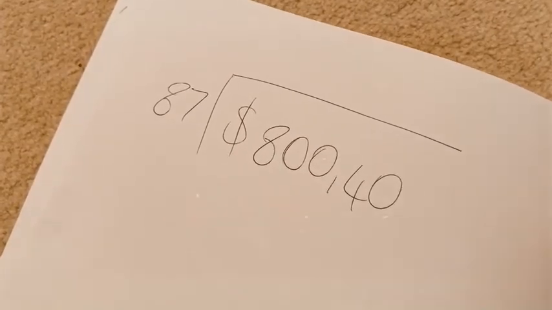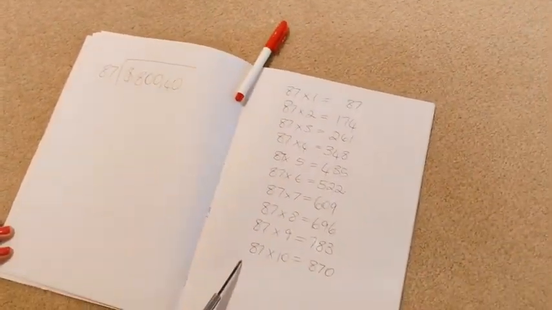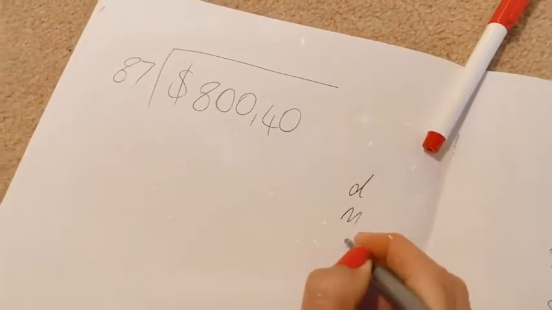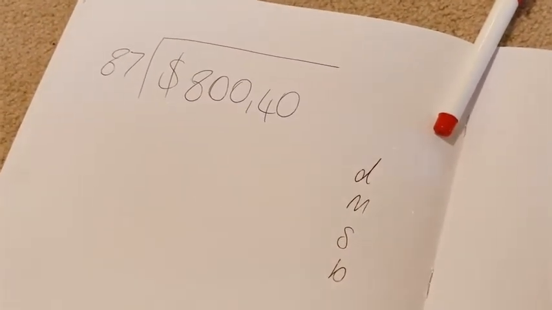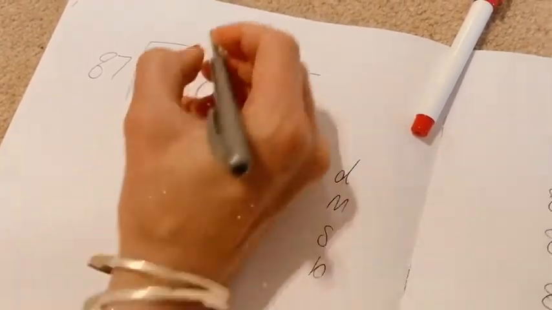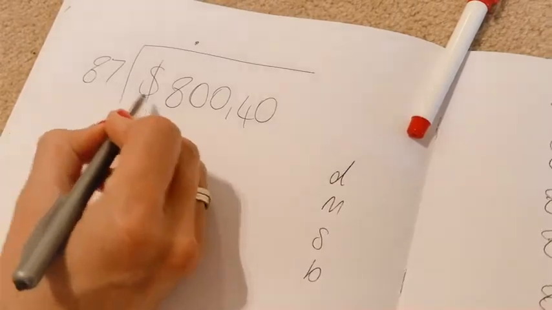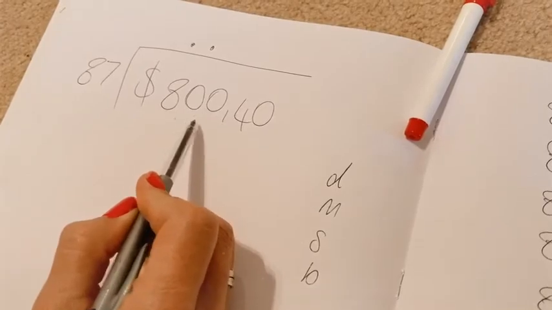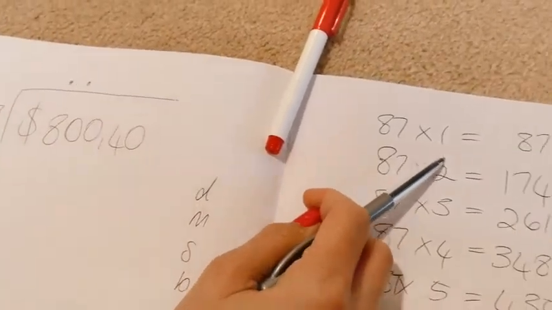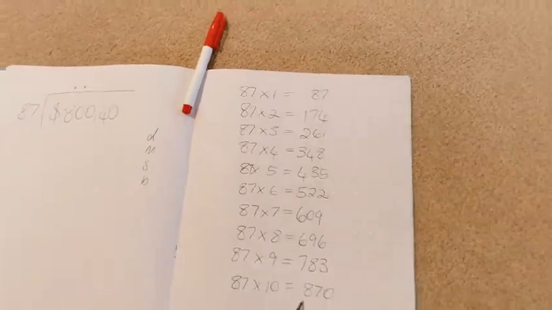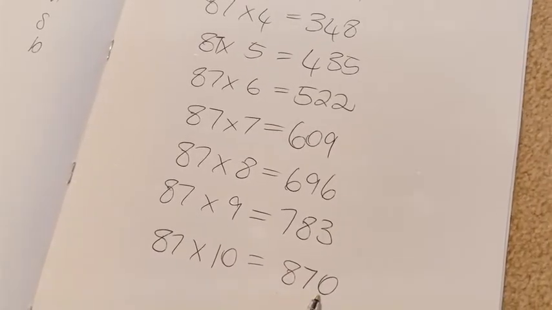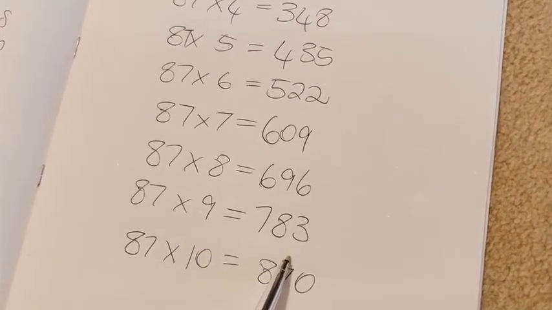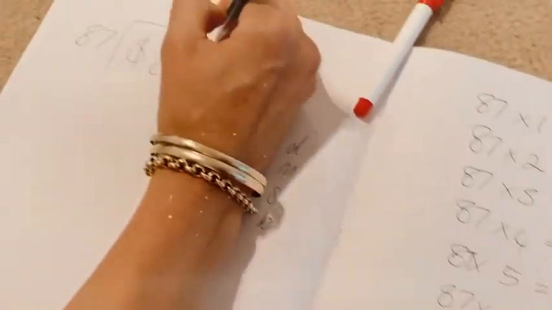Right, moving across, I'll show you that I've already done my 87 times table. Okay, remember, daddy, mommy, sister, brother, and I'm ready for success. 87 into 8, it doesn't go. 87 into 80, it doesn't go. 87 into 800, let's go across. If I times it by 10, it'll be too big, so it must be 9. 87 times 9 is 783. So I pop the 9 up at the top.